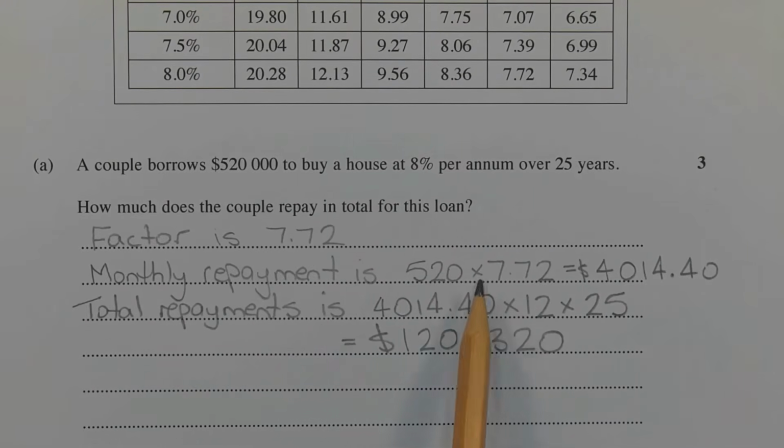The final step is to work out the total repayments. So that's the monthly repayment, $4,014.40, multiplied by 12 months in a year, or 12 repayments in 1 year, multiplied by 25 years. And that gives us $1,204,320.